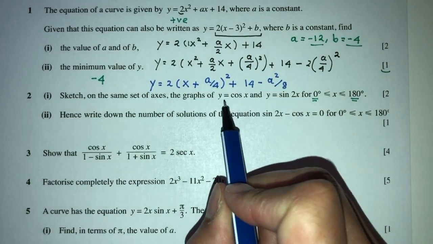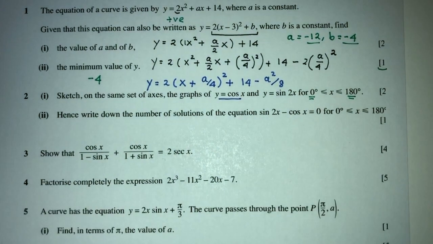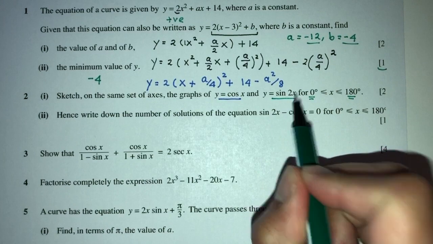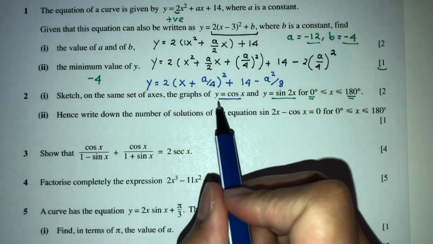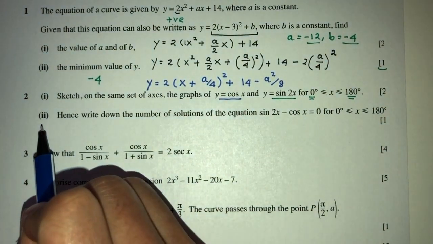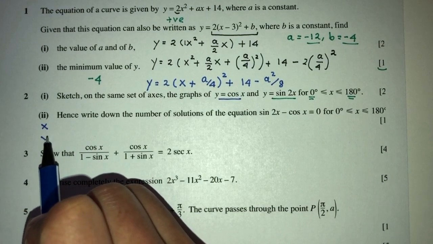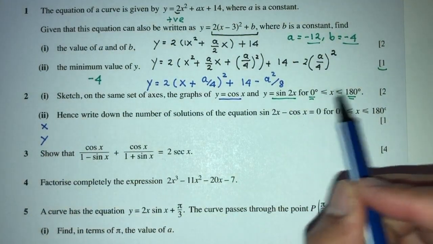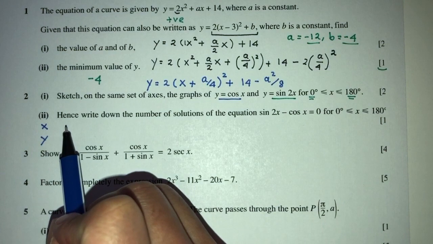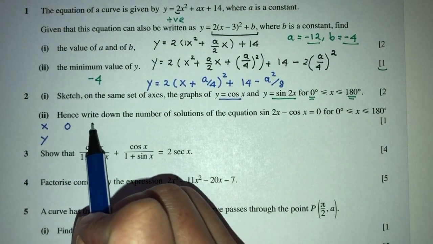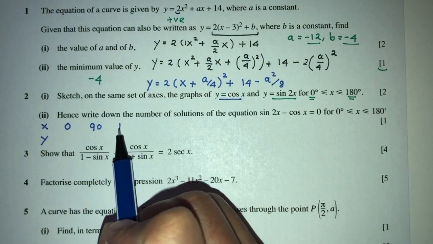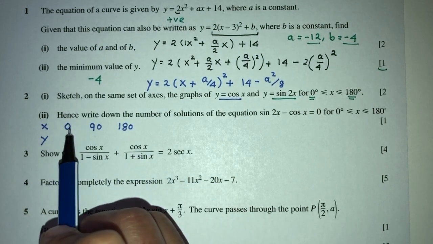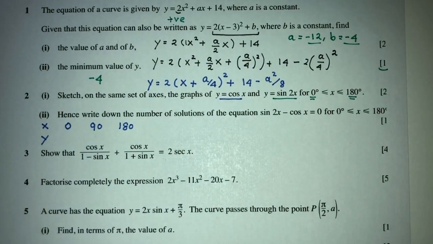Let me take blue color for cos, and I will take green for sine, just to differentiate them. So let's begin with this one. So the first x value, and we have y values. It is between 0 and 180. So I'll begin with 0, obviously. I will take 90, and then I will just take 180. So here the interval is 90, 90, if that makes sense.